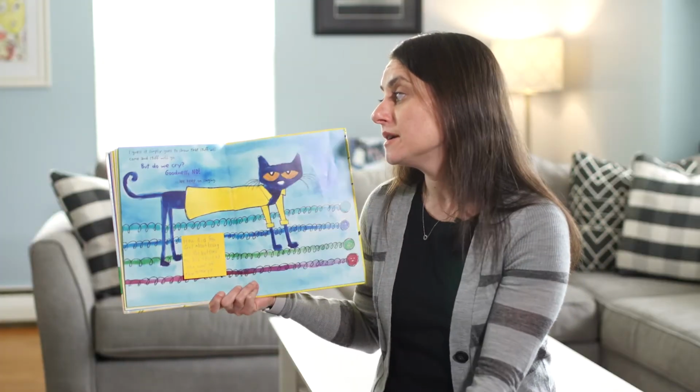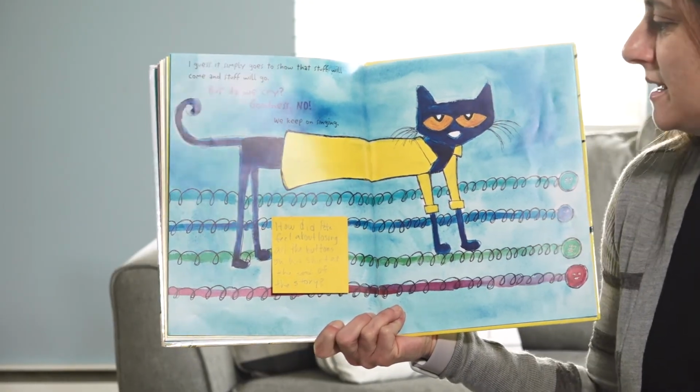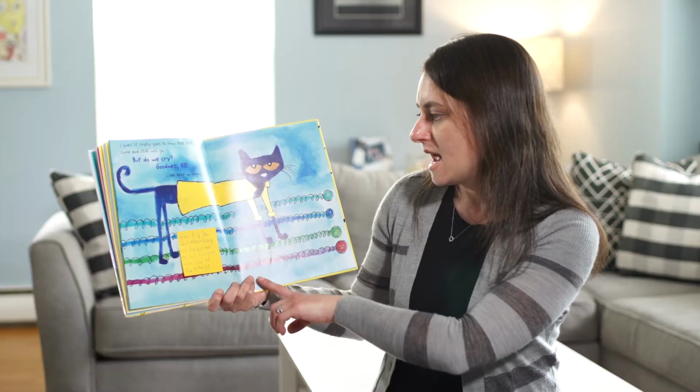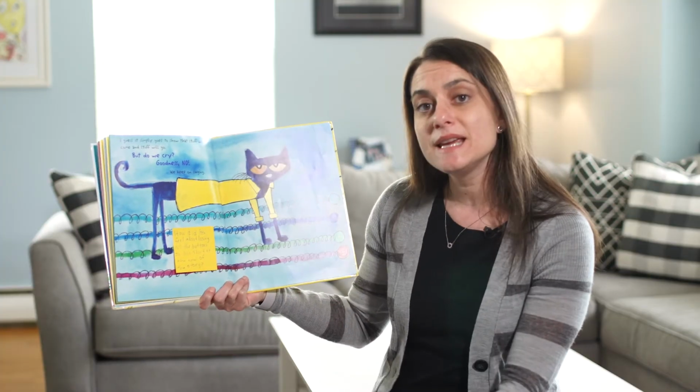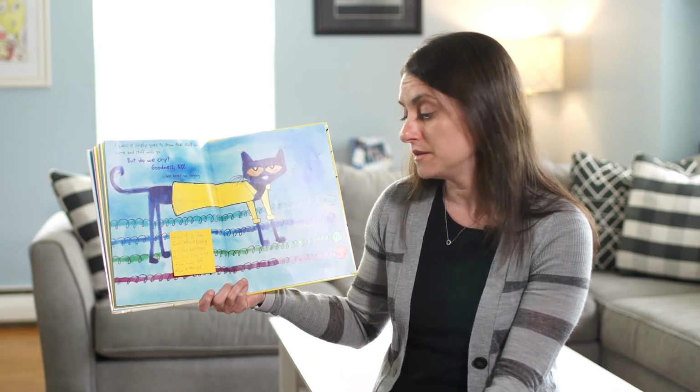I guess it simply goes to show that stuff will come and stuff will go. But do we cry? Goodness, no. We keep on singing. And now I'm wondering, how did Pete feel about losing all those buttons on his favorite shirt at the end of the story?